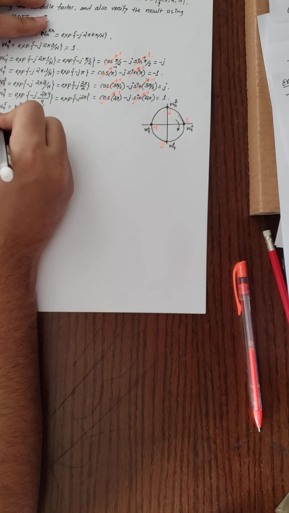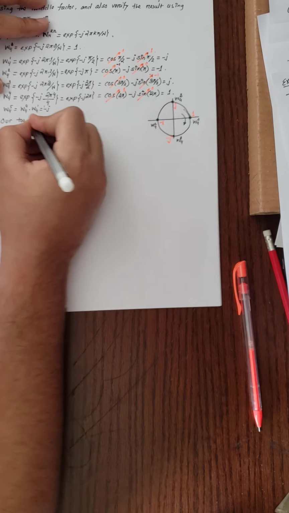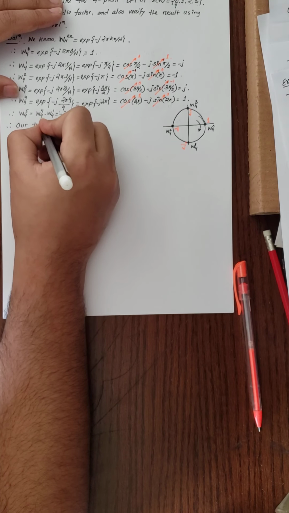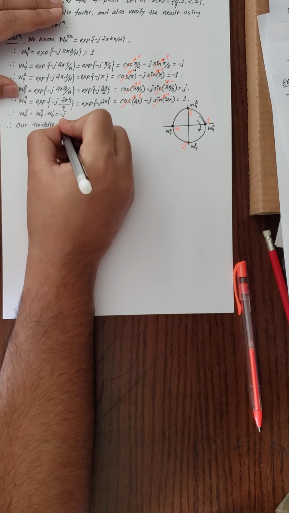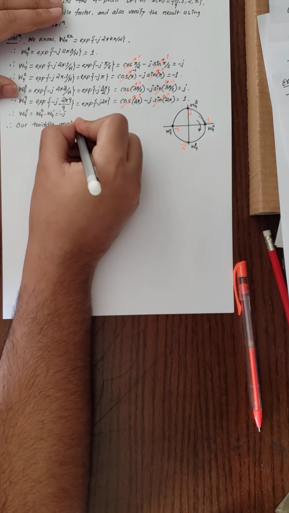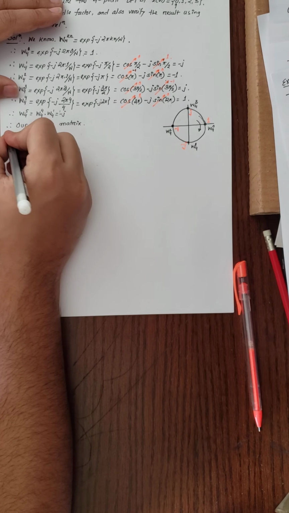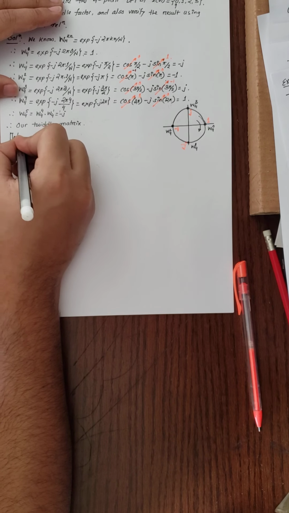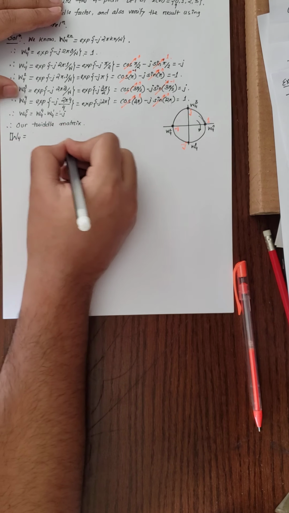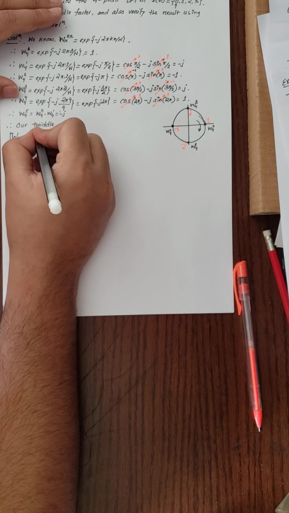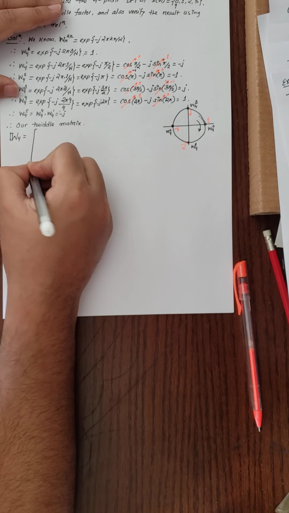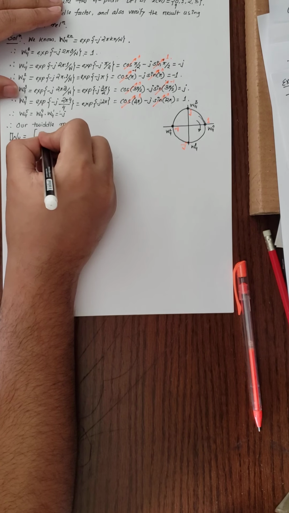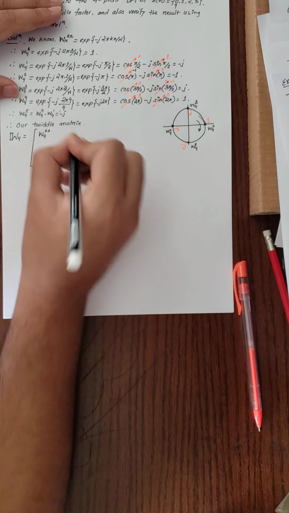Our Twiddle matrix, which is W4 in bold letters, where the first value will be W4 to the 0 times 0.